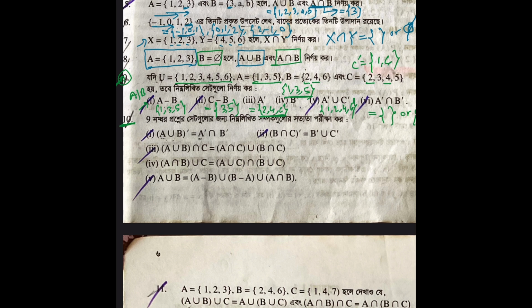We're asked to find if the following equations are true, to verify these relations that are given. So here in the first problem, what have they asked?